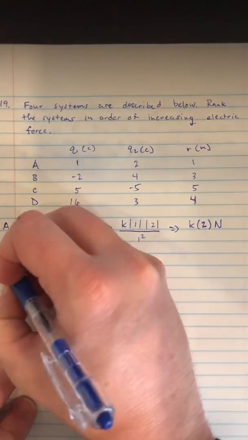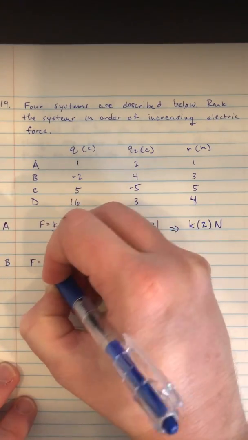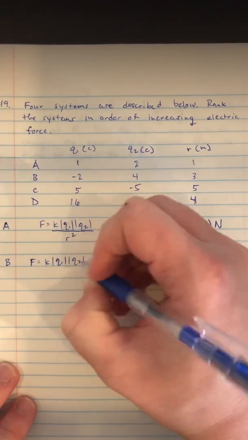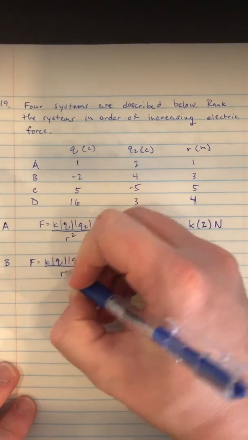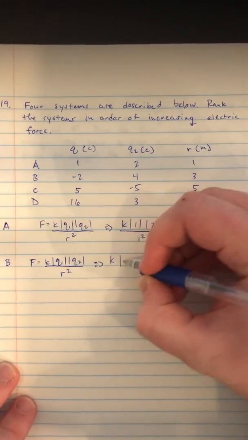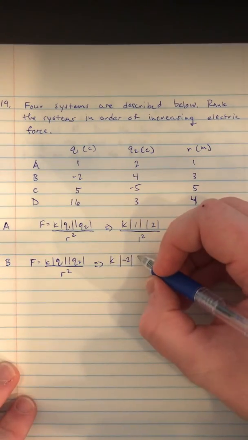B. Same thing. K, Q1, Q2 over R squared gives us K times negative 2. This is the first case where our absolute value bars will do something.